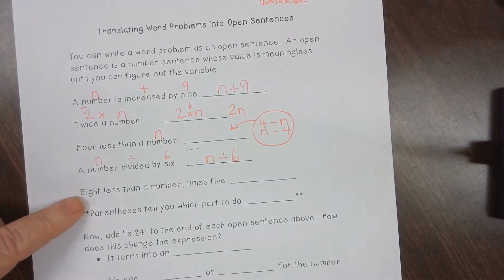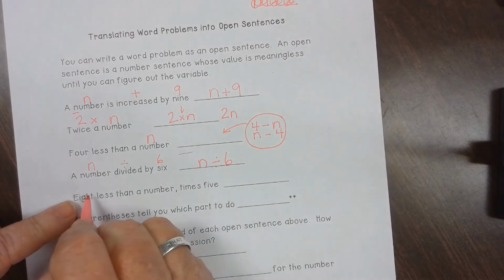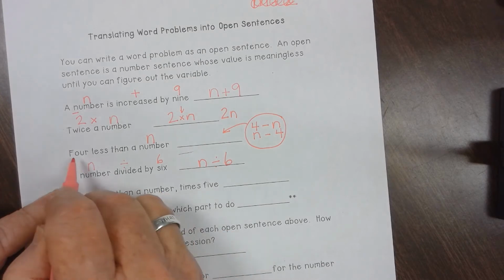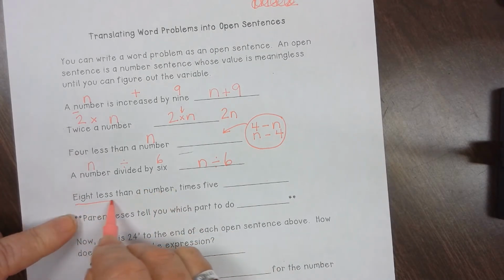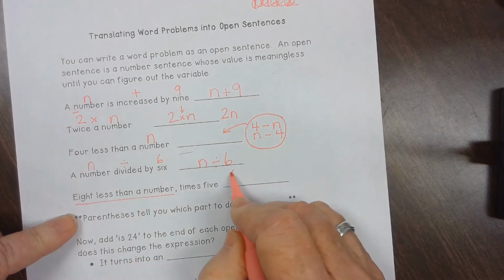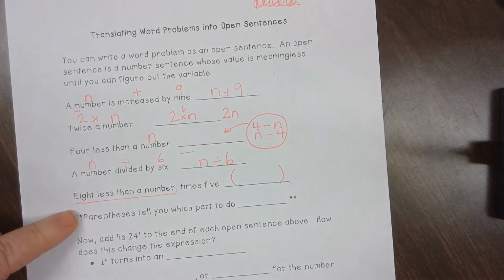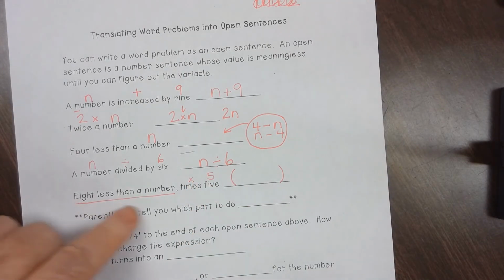8 less than a number times 5. Oh my gosh. 8 less than a number, I'm taking my cue from here. I'm taking 8 less than a number.